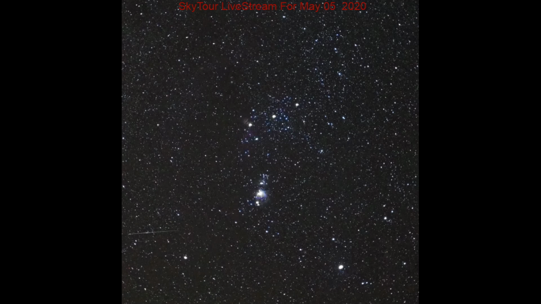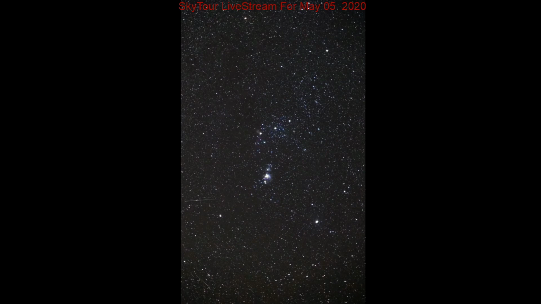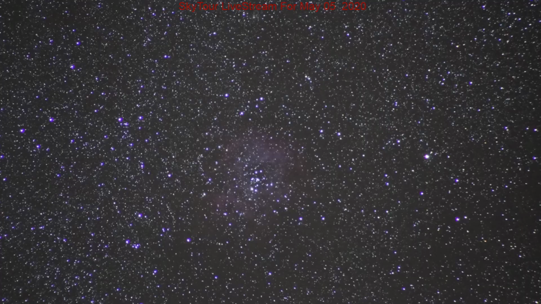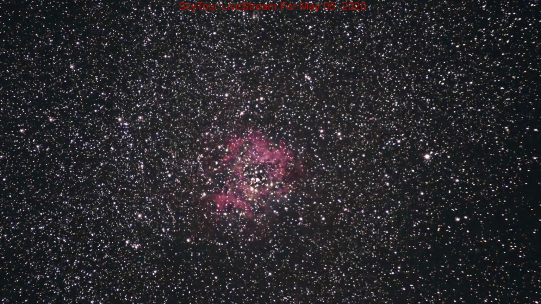So that said, I'm really pleased that we got a chance to go out there and do that, and we're gonna be taking more photos. This is the other photo I took that I thought was pretty cool. This is without processing, and this is with processing. Whoa. This is called the Rosette Nebula. And what's the Rosette?